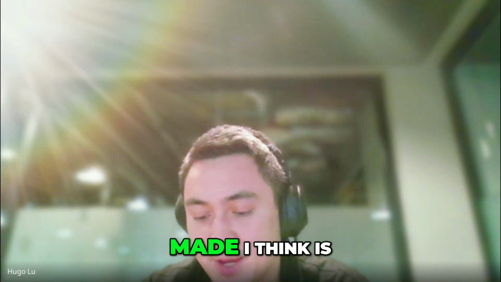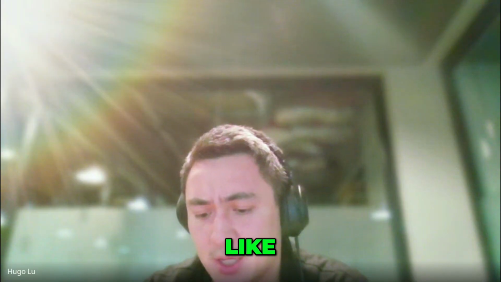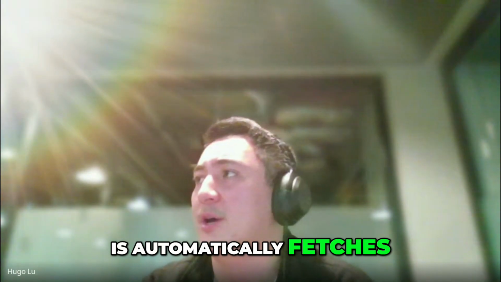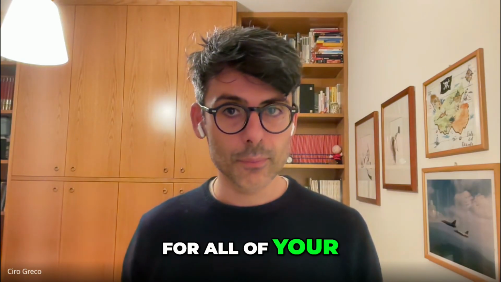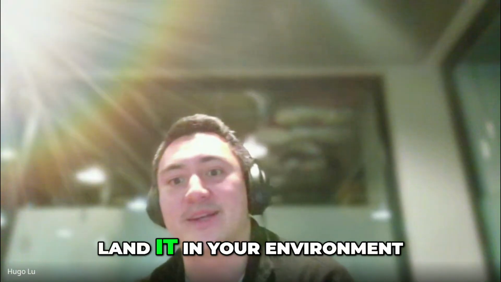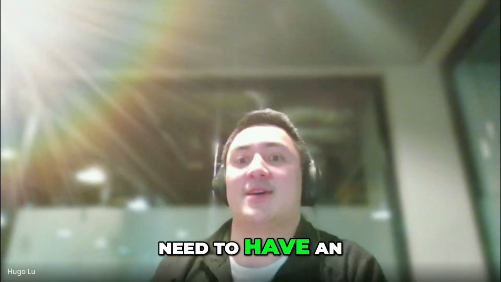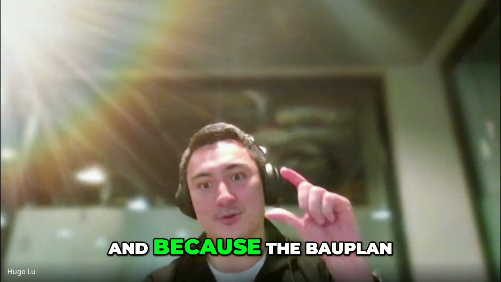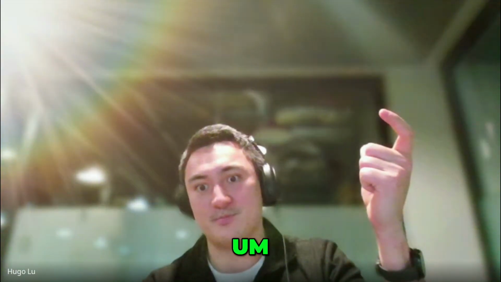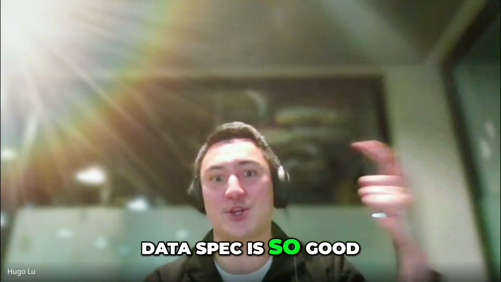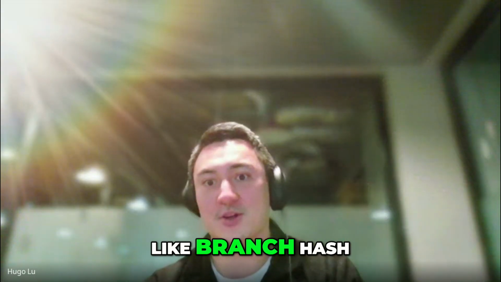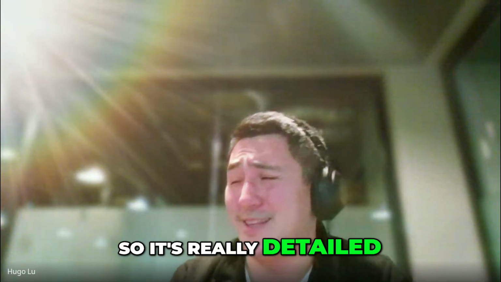Yeah. I think the last point we made is quite key, right? Something Orchestra does is automatically fetch all of the metadata for all of your operations and land it in your environment. So if you ever need to have an audit trail of exactly everything that's happened, we have it. And because the Bauplan API and data spec is so good, every single operation has the branch hash and the version history. So it's really detailed, it's really good.